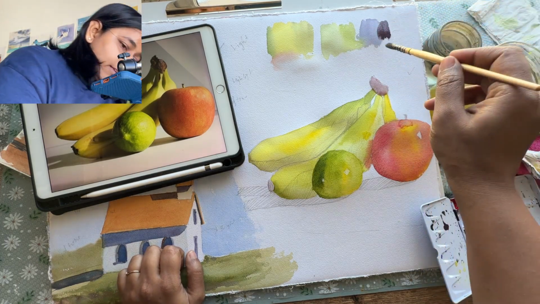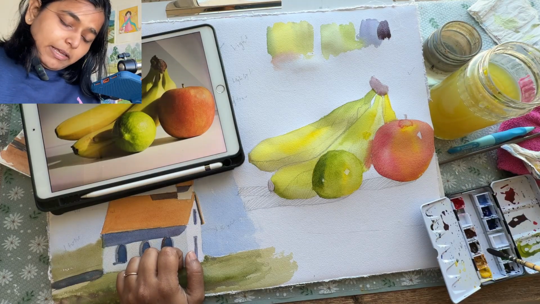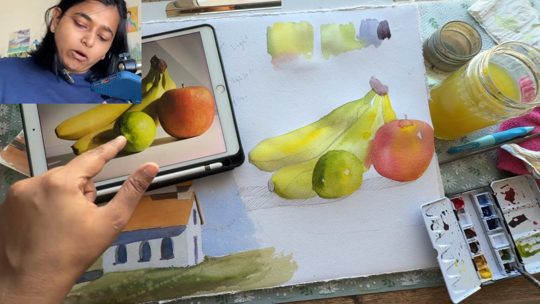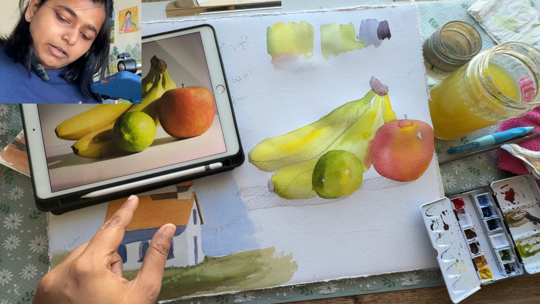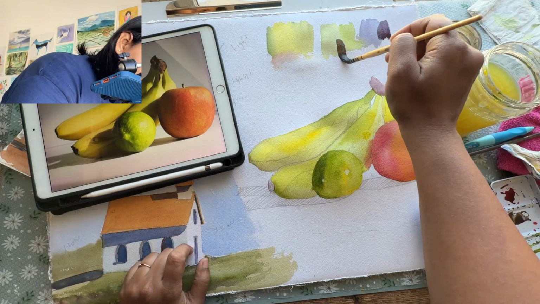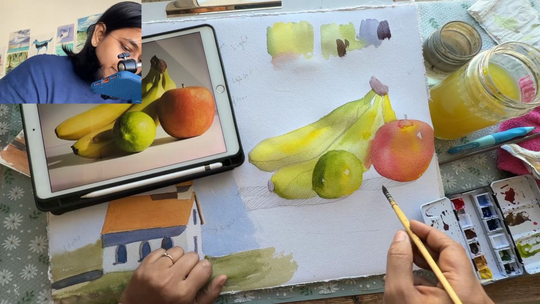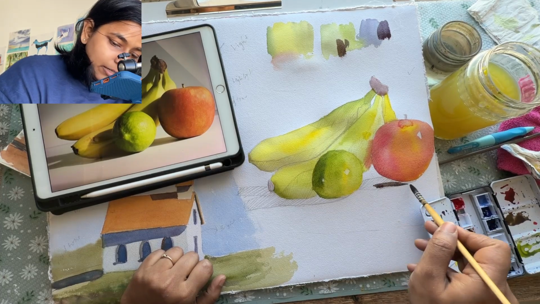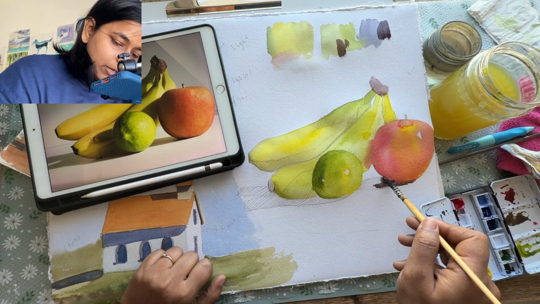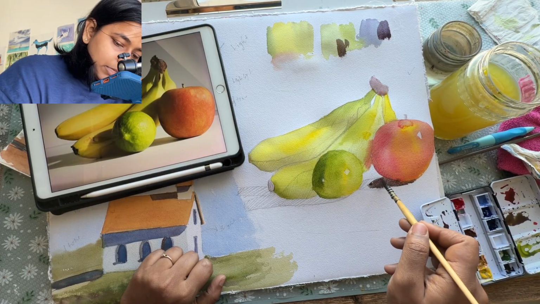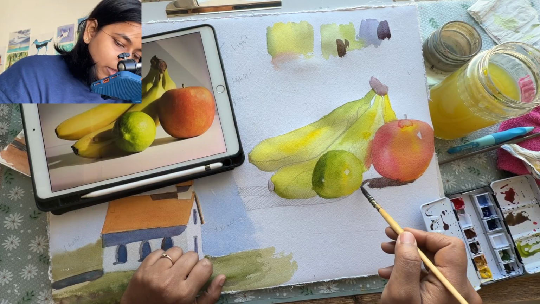So I think this is okay, but I feel this is a bit warm. It is going towards warm. So maybe I'll add some. This is good. So I'll just add it here like this. So it is still wet. So it is mixing. That's okay.